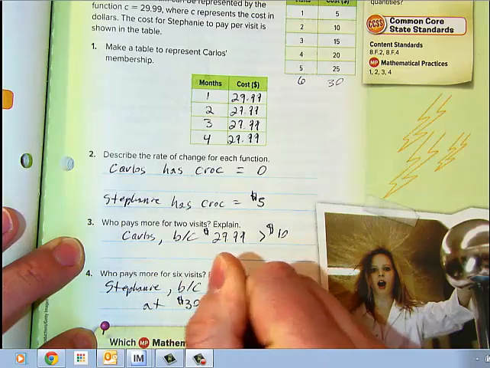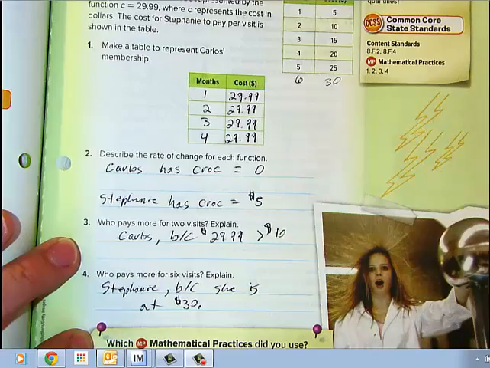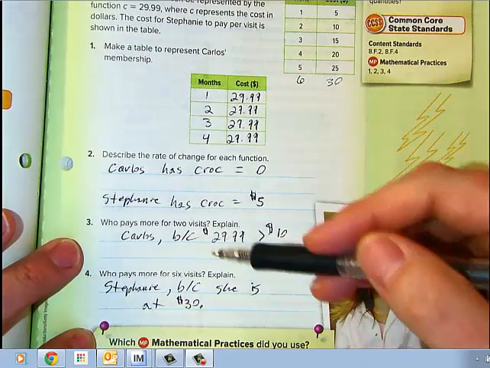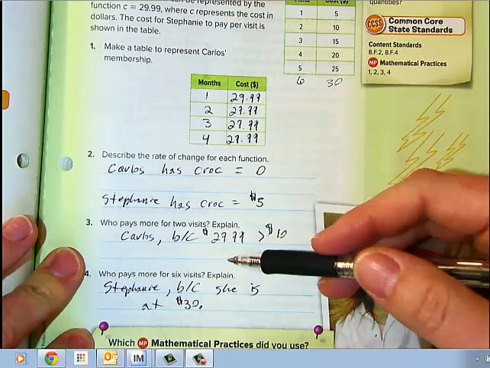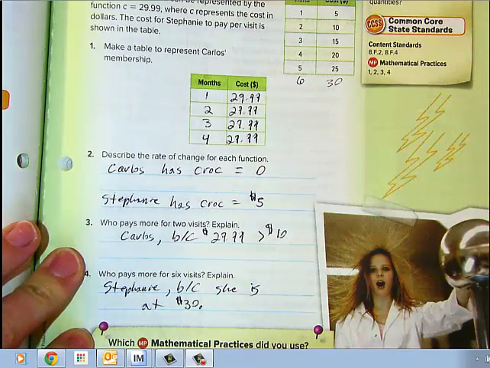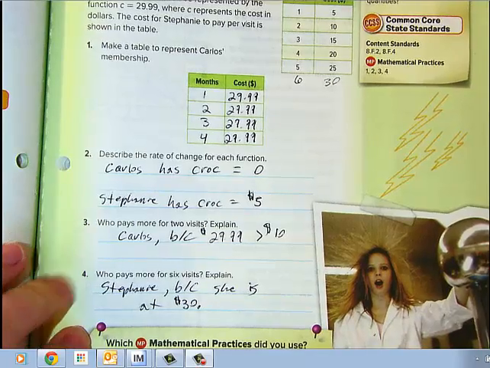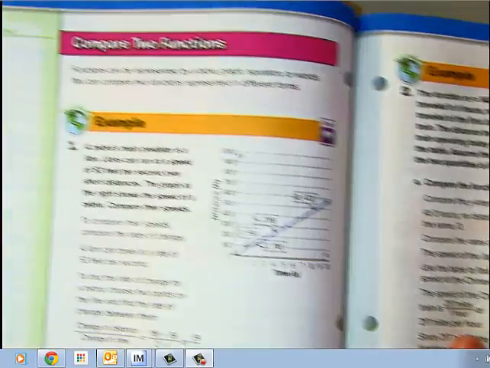Notice these are kind of word problems, so I'm answering in words. I'm clearly showing who's less, who's more. I'm using the person's name. That's the type of stuff you're going to need to do in this assignment, is be very, very clear with your answers, because it's going to be asking you these type of questions. Go ahead and turn the page.